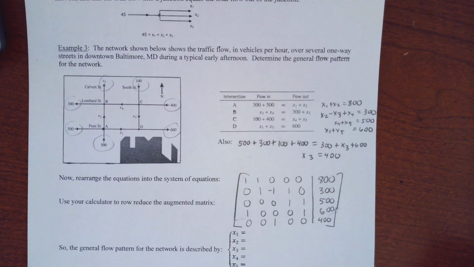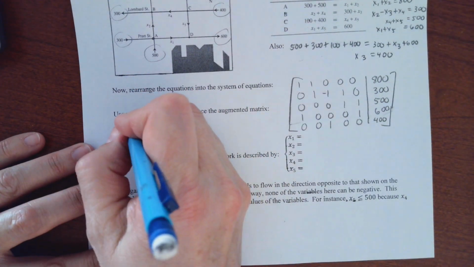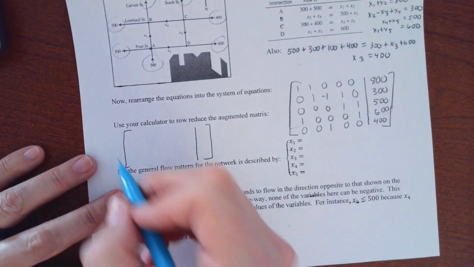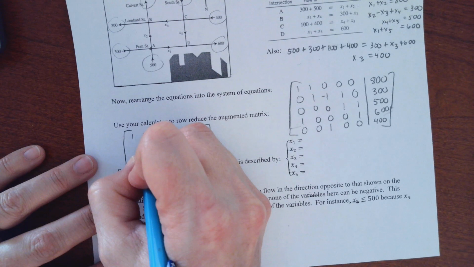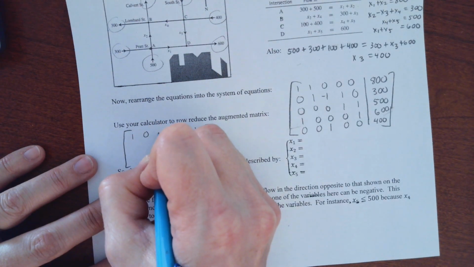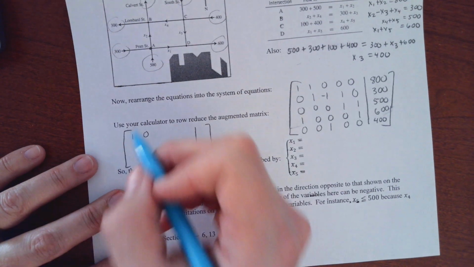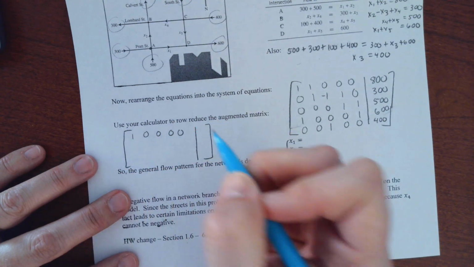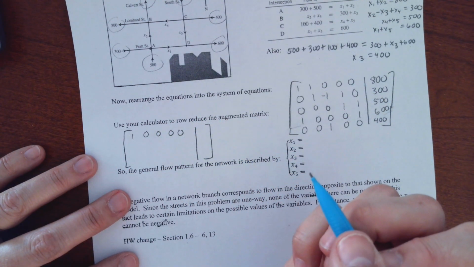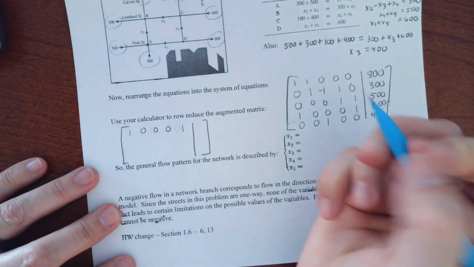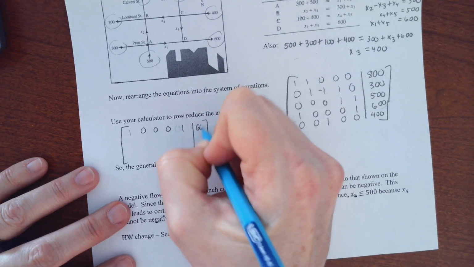All right, so this is my matrix that I have to row reduce. So when I do that, I'm going to write that one over here. Let's see if I can squeeze it in there. When I row reduce that in my calculator, I get 1, then 3 zeros. Sorry, so many things in a row, it's kind of obnoxious. All right, so 3 zeros and a 1 and 600.